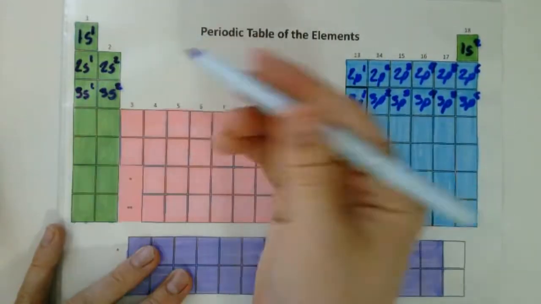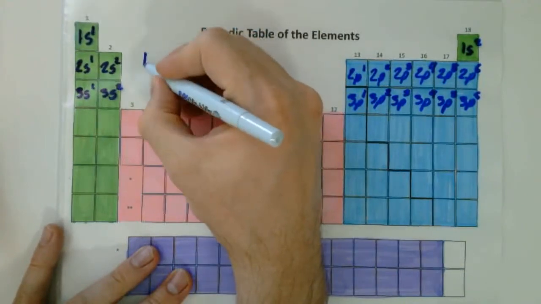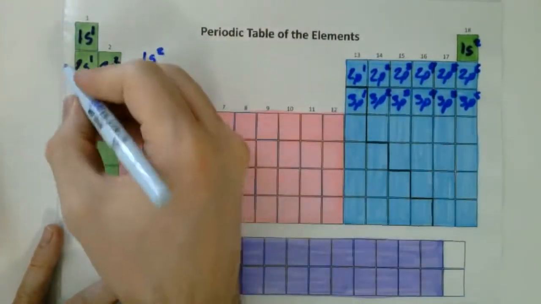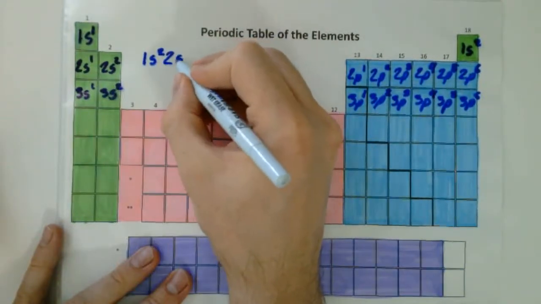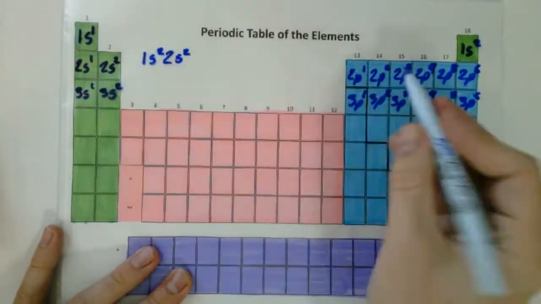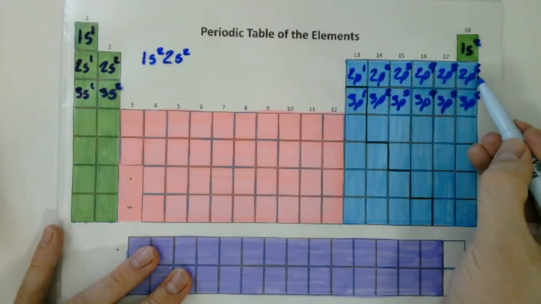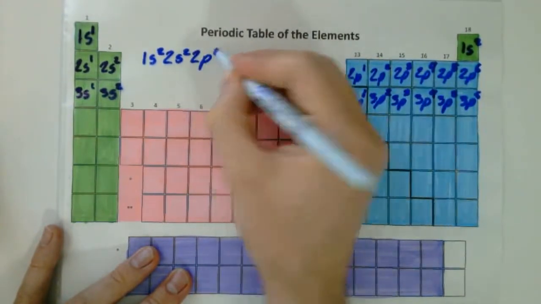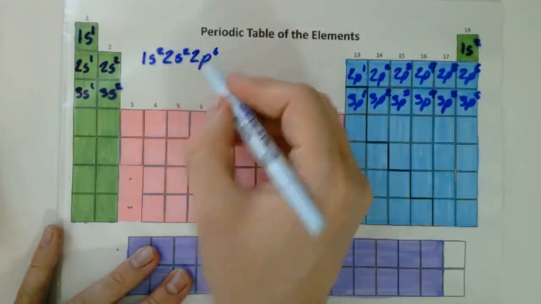So now let's start writing this down. So you can see we've got 1s, we put 2 electrons in there, and we've got our 2s, we put 2 electrons in there, so that's 4 electrons. We've got our 6 electrons in our 2p, so that's a total of 10 electrons, 2 plus 2 plus 6.